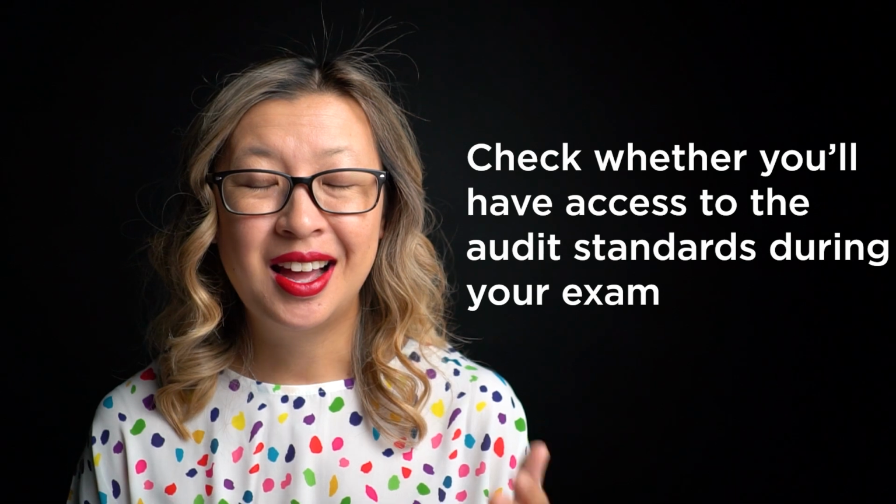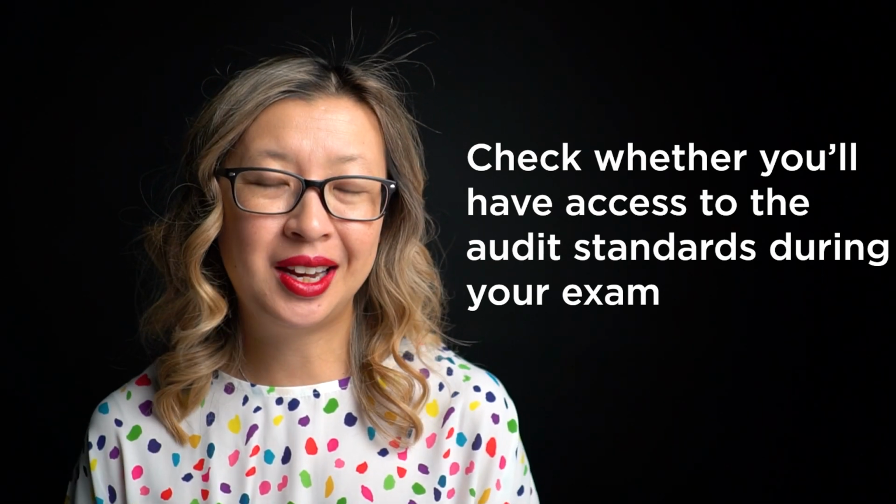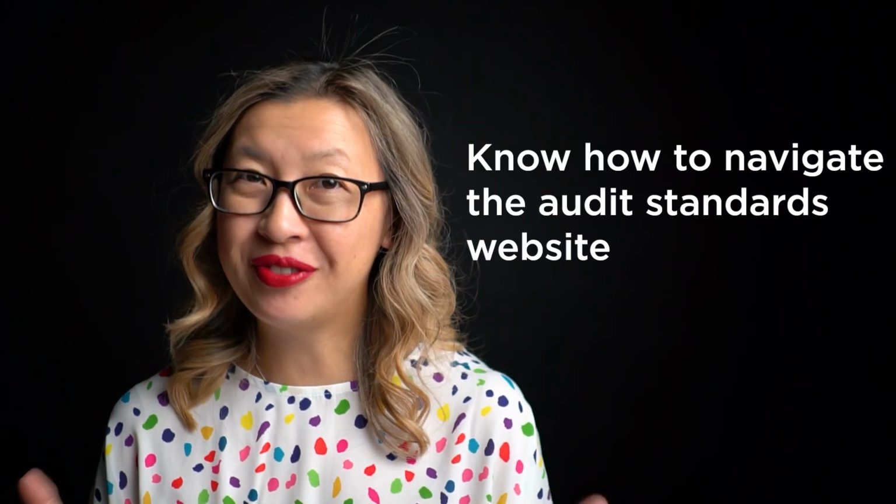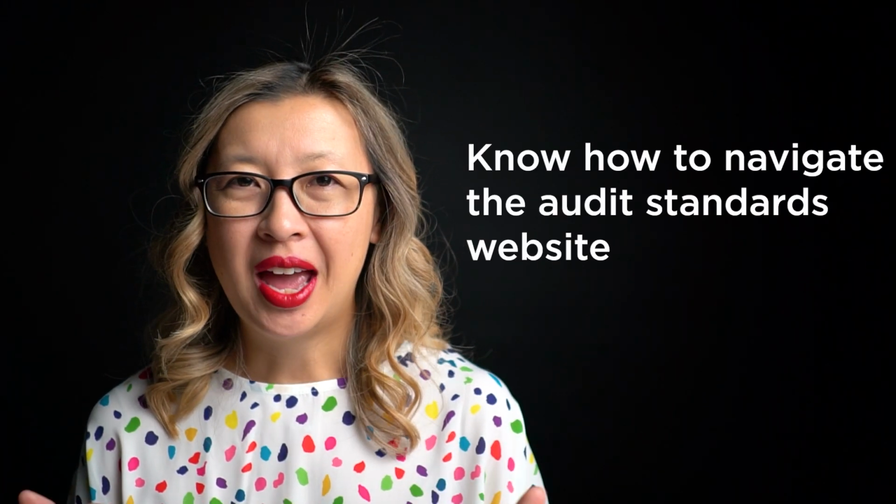Now, in some exams, you will have access to your audit standards online through the web. So in an online exam, we can, as a subject coordinator, whitelist certain websites. So I can make the auditing standards available to my students. That might be the case in your exam. If that is the case, then make sure you know how to navigate that website, where to find that information, and how to go through those PDFs. Because if the first time you look at that website is in the exam, that's going to be really scary. So do that pre-work first.